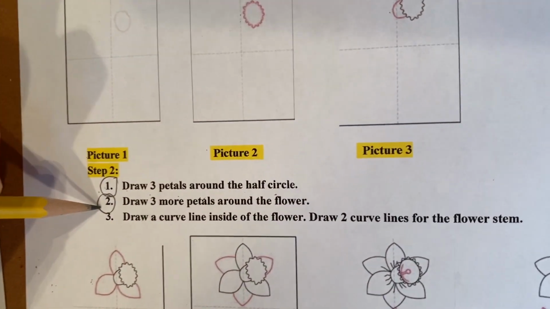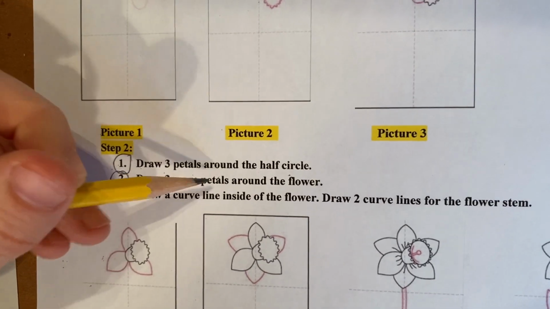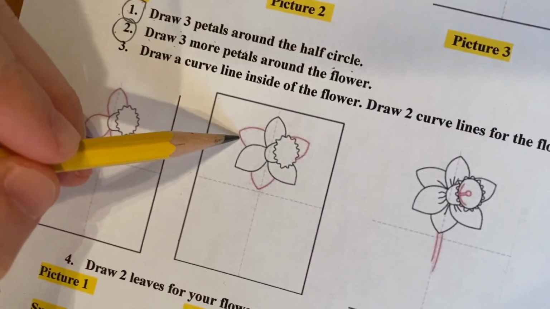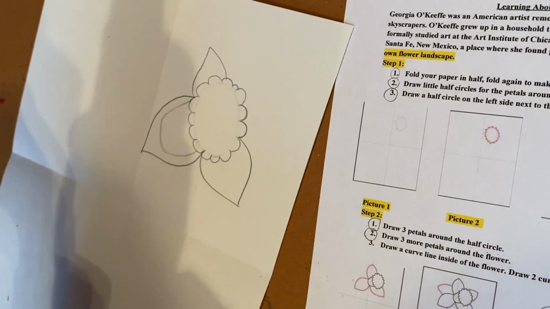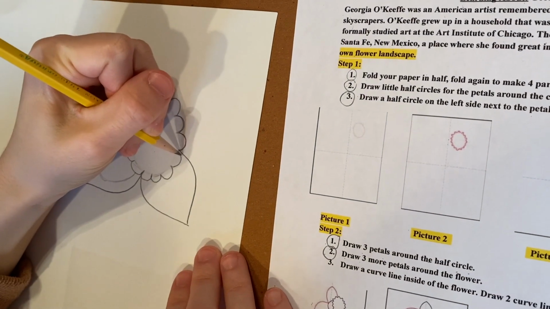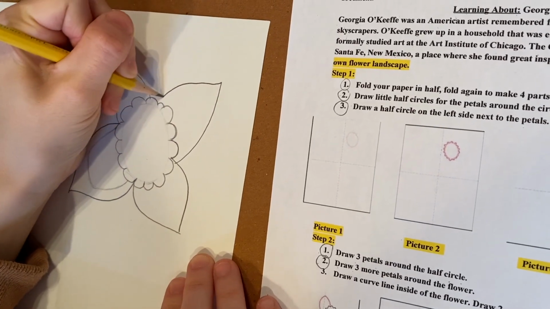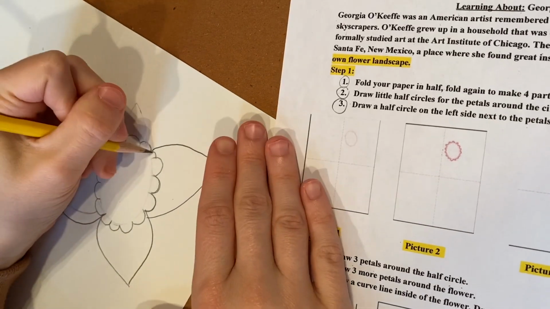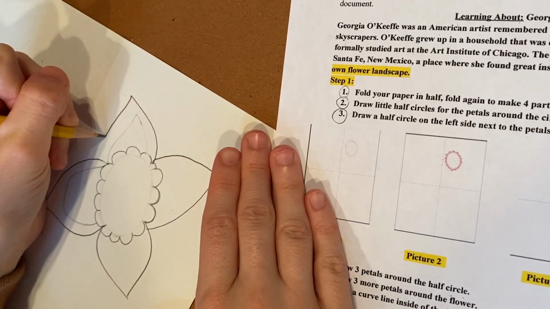Part 2 of step 2, draw 3 more petals around the flower. So now we're going to draw 3 more petals. And actually, I'm going to fix this one because this is not even. I want to try to make sure that they're pretty even.